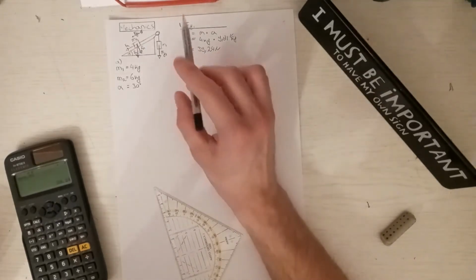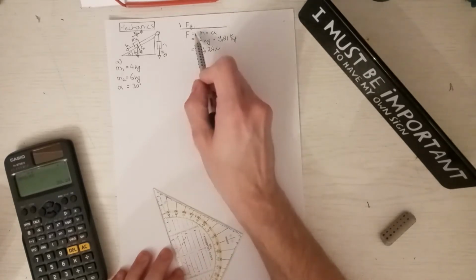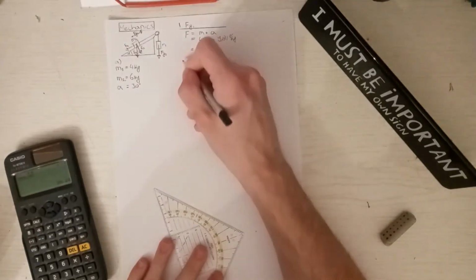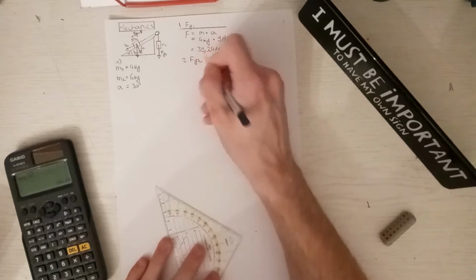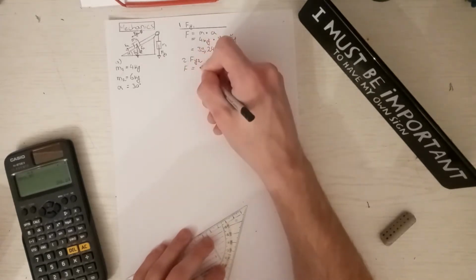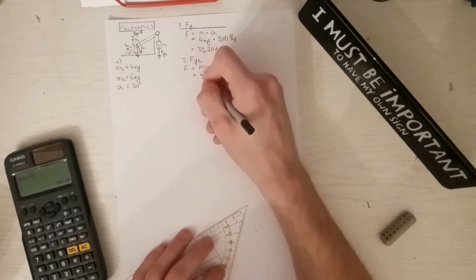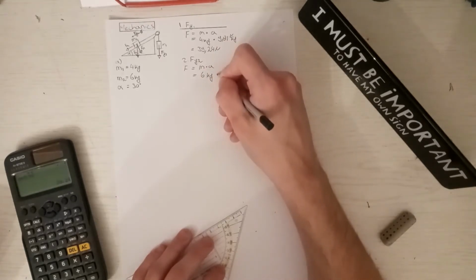So the next step that I'm gonna do is calculate the gravitational force of the second mass, that being Fg2. The second mass is 6 kilograms.